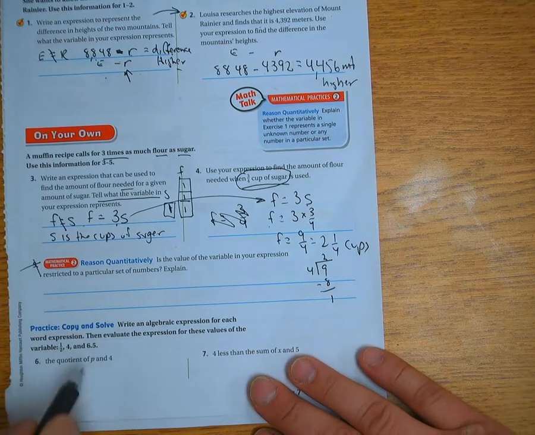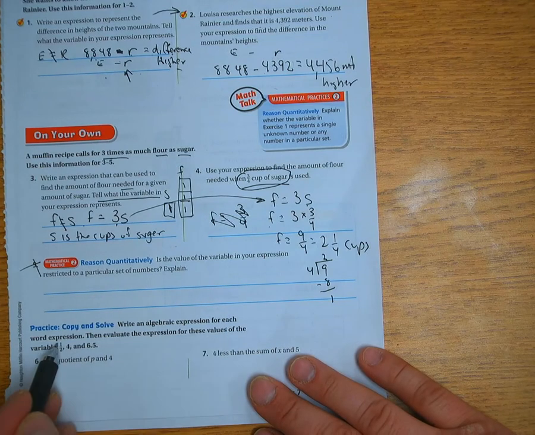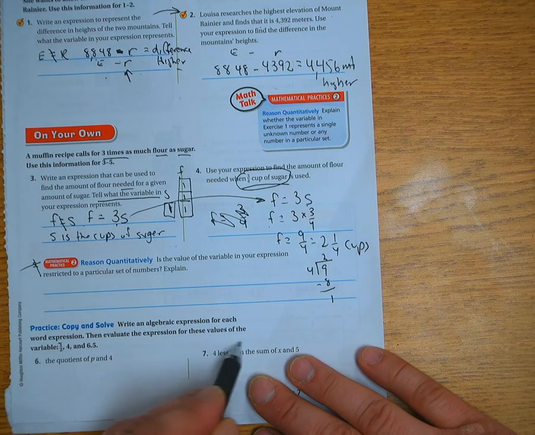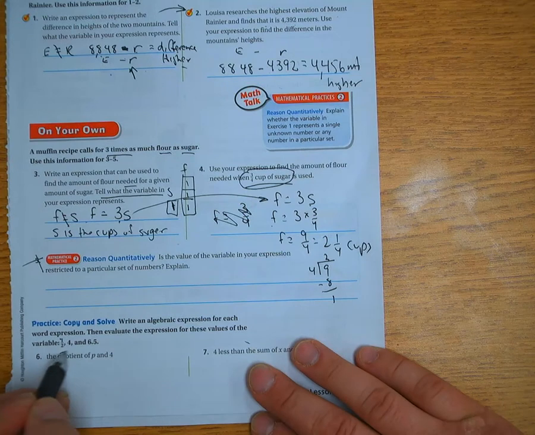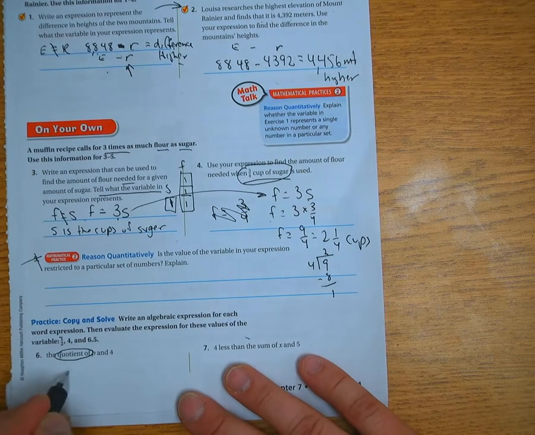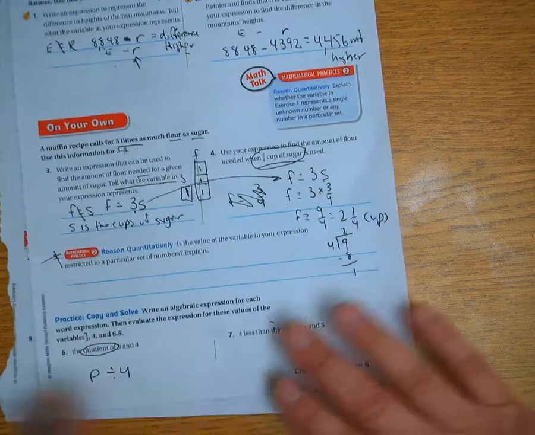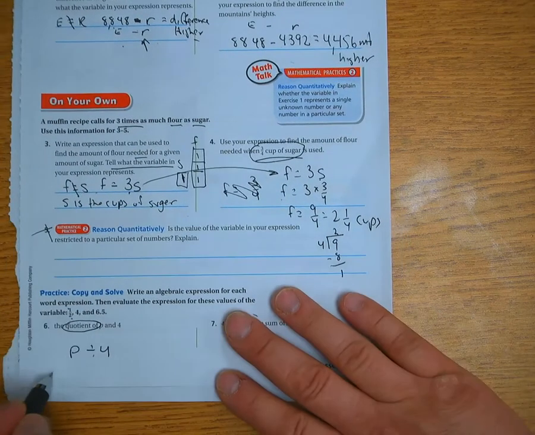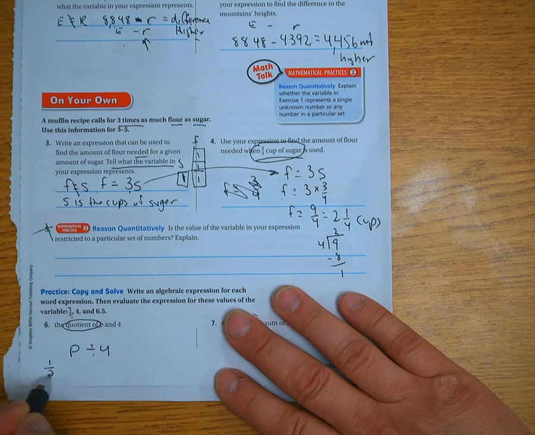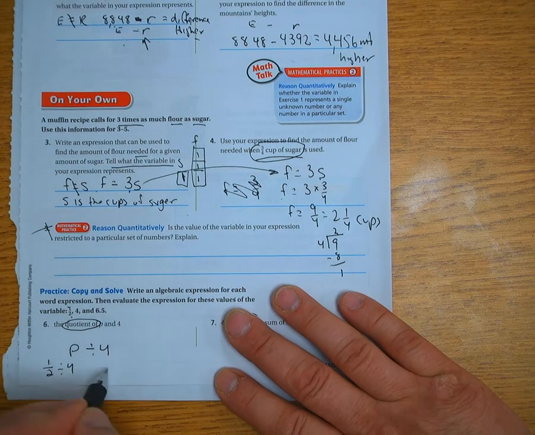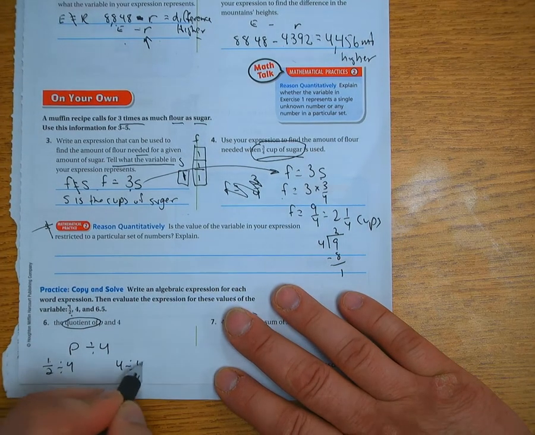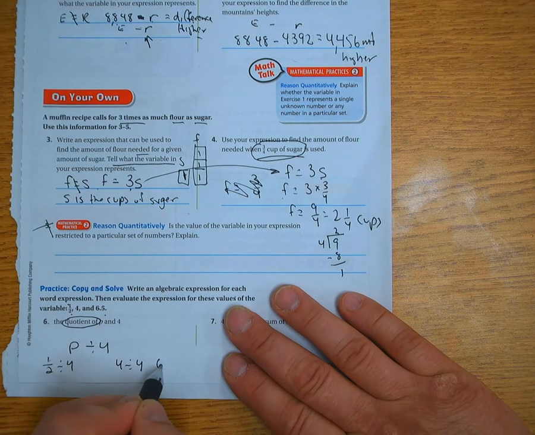Okay, write an algebraic expression for each word expression, then evaluate the expression for these values. The quotient of, that's division, P and 4. So that's P divided by 4. So I'm going to have 3 answers. In this one, 1/2 divided by 4, 4 divided by 4, and 6.5 divided by 4.